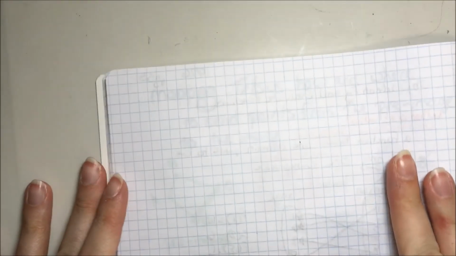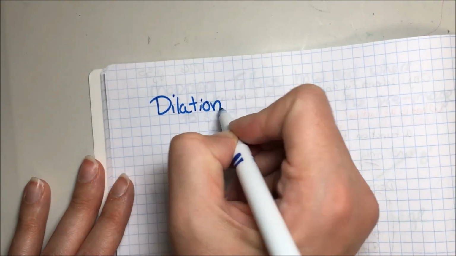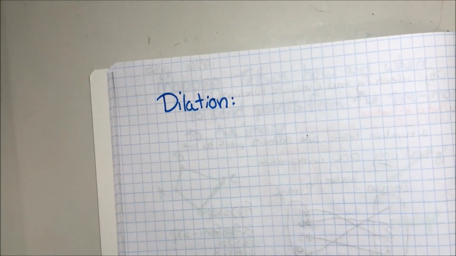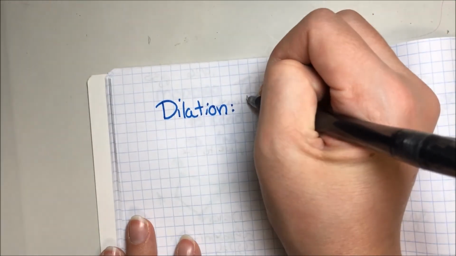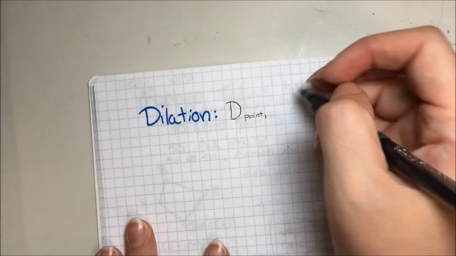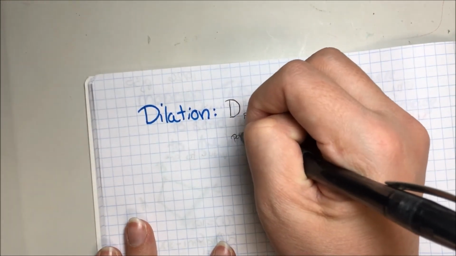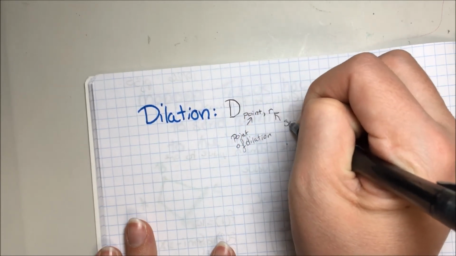Well, a type of transformation that is not an isometry is a dilation. A dilation is a shrinking or a growing, or expanding really, and we use a D to denote it. A point of dilation, and then the R value, which is our scale value. So point of dilation, and then our scale factor.